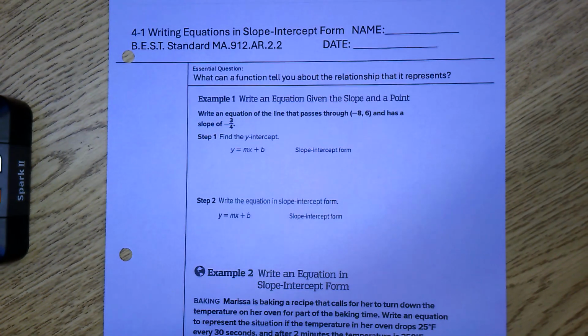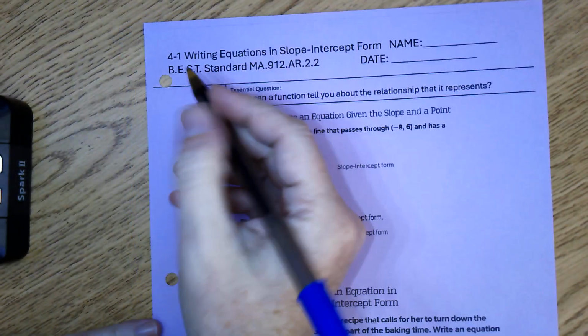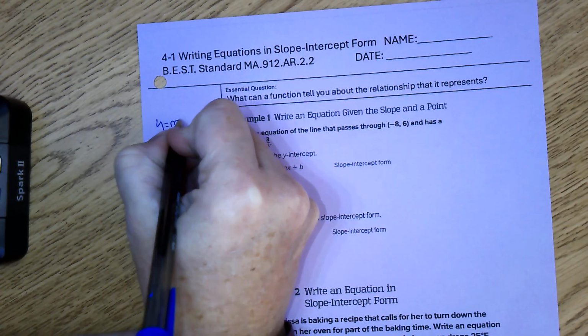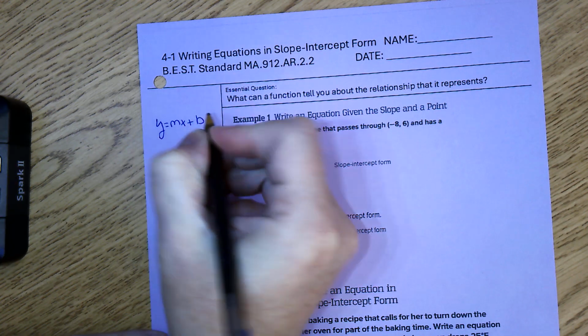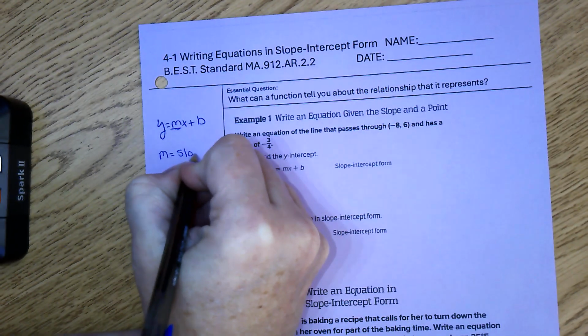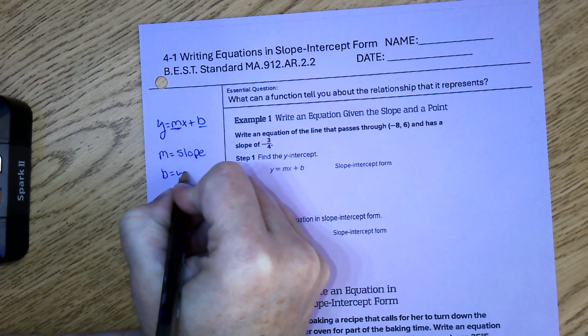All right, Algebra 4-1, writing equations in slope-intercept form. So your slope-intercept form. Okay, we covered this last unit. It's y equals mx plus b, where m is the slope and b is the y-intercept.